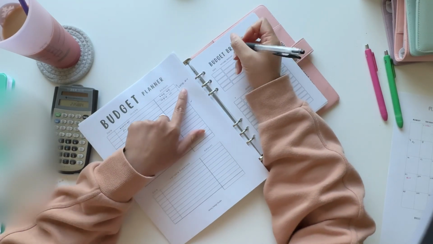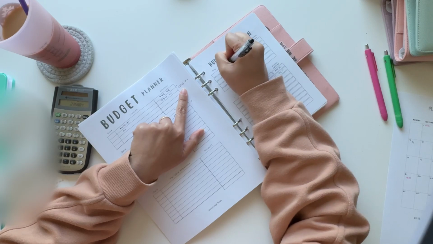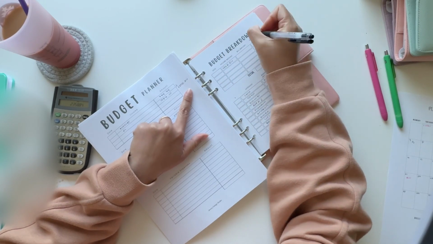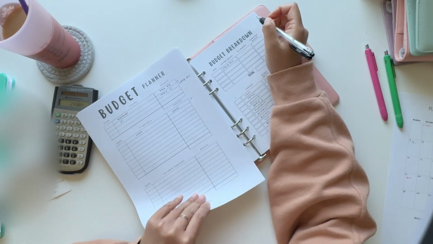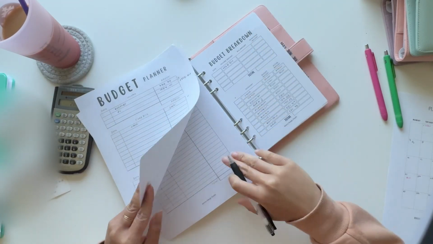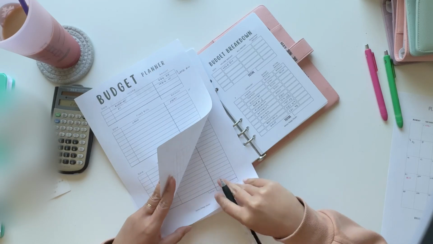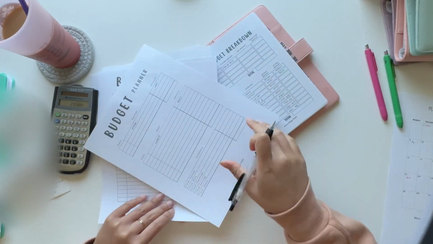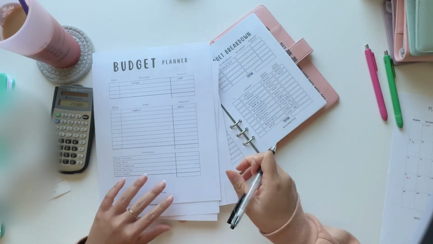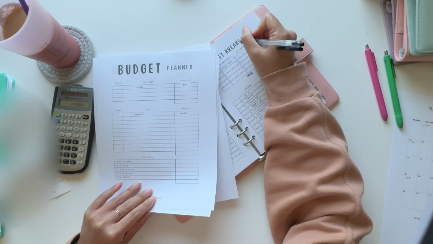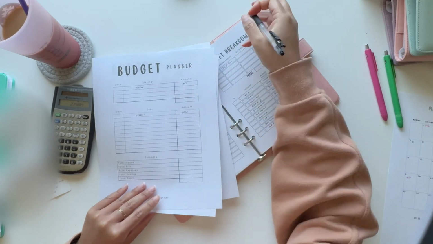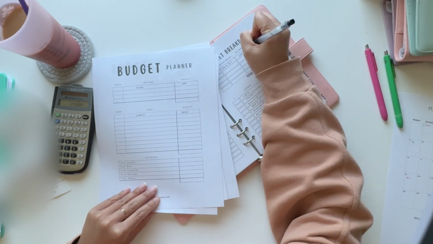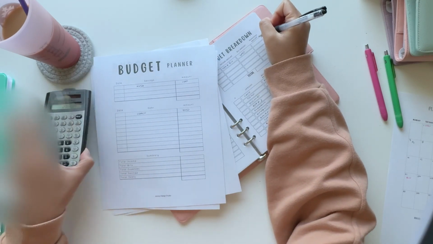I can just put the total amount that I have each week, and then here's my second one. Oh, it's right here. And then I just take away what was spent, which was 600, and then what's remaining.